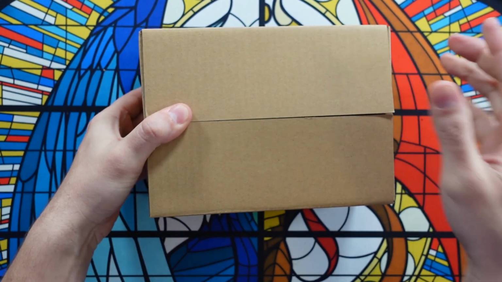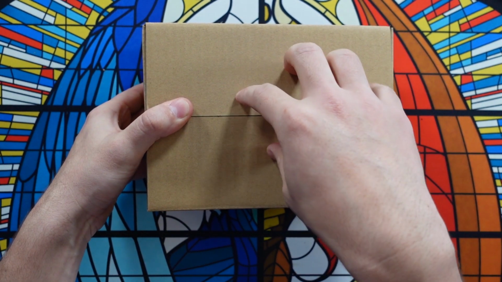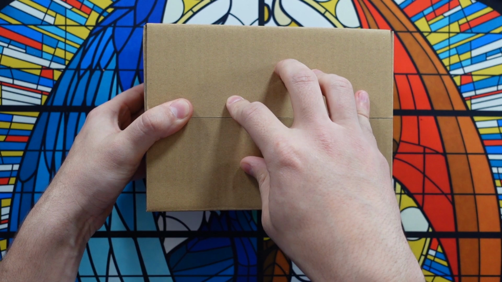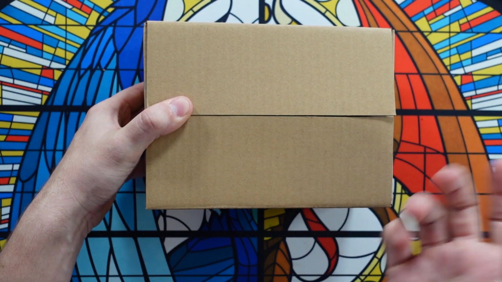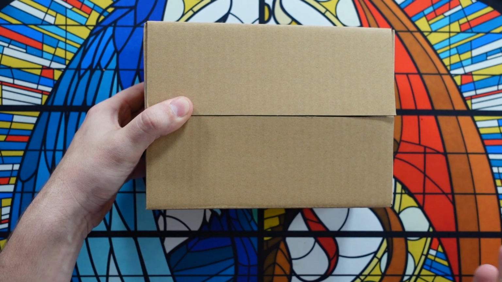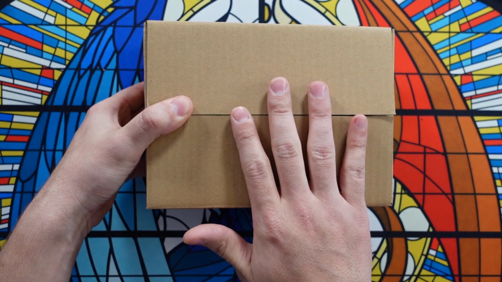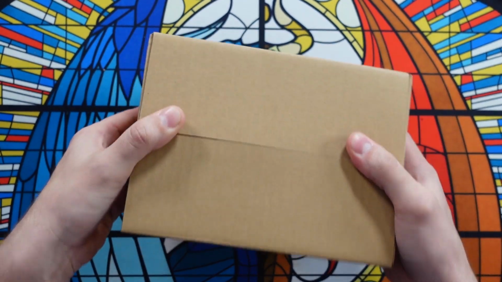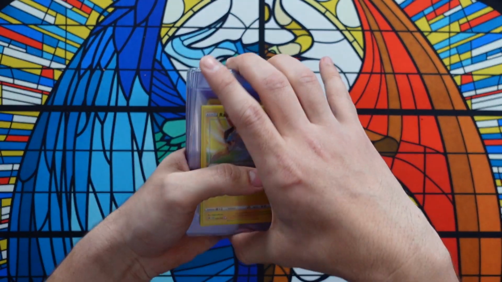So just tape all that up, and then make sure you put your sheet in here that you print up after you get your submission made. You know, PSA or Beckett or CGC, they'll give you a little sheet that's basically your product list, your packing sheet. You make sure to put that in here, and you make sure that your cards are in order in your submission in the same way they're in order on the slip.